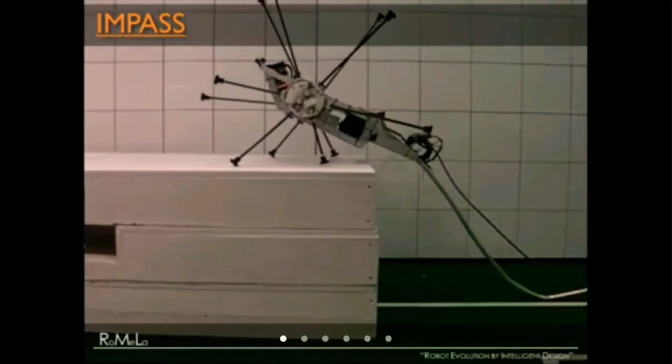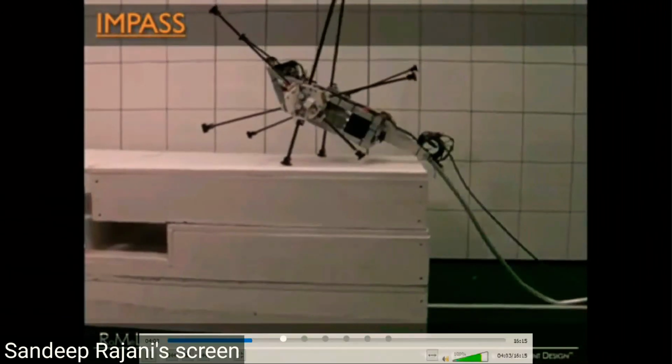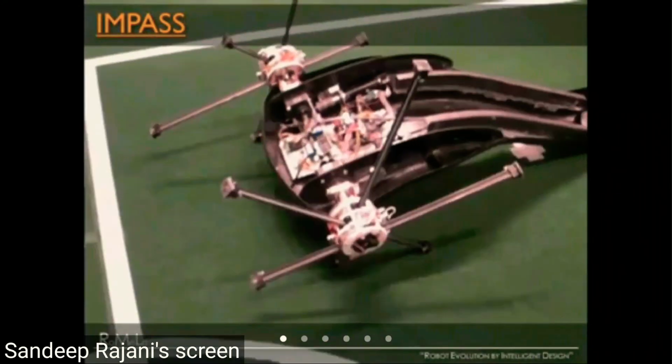Isn't that cool? When you drive your car, when you steer your car, you use a method called Ackerman steering. The front wheels rotate like this. For most of the small, wheeled robots, they use a method called differential steering, where the left and right wheels turn in the opposite direction.